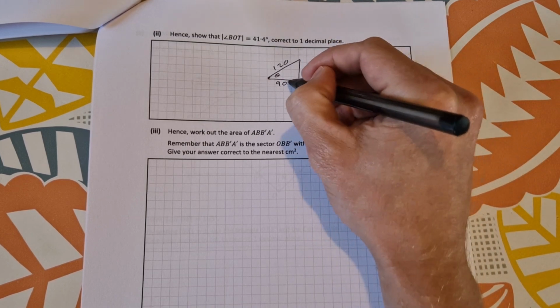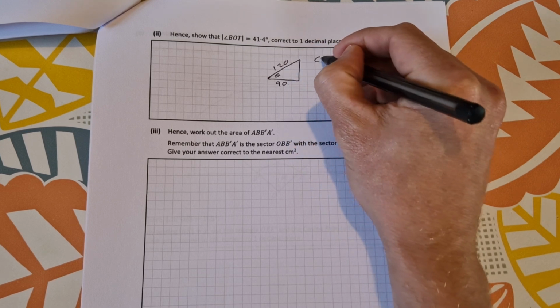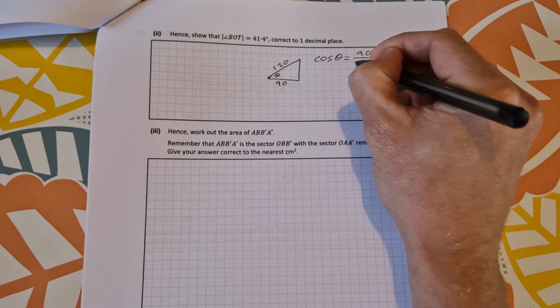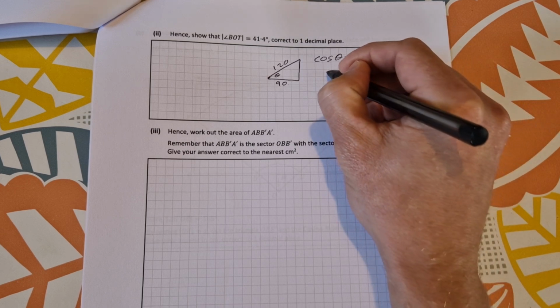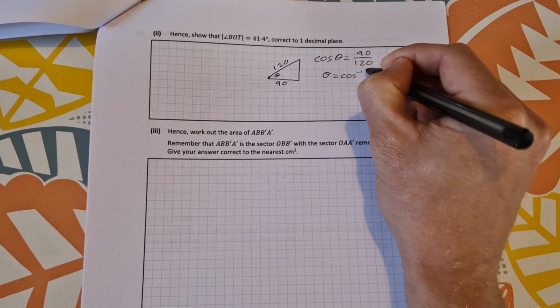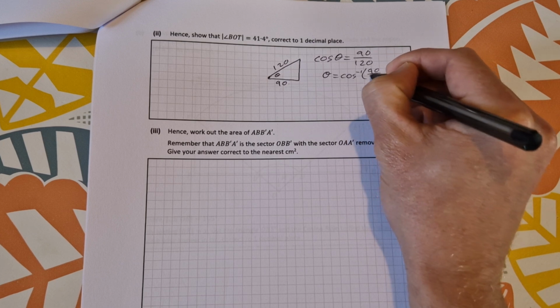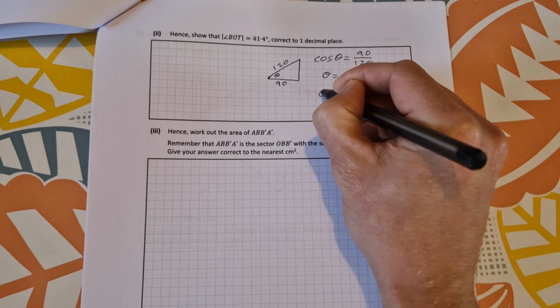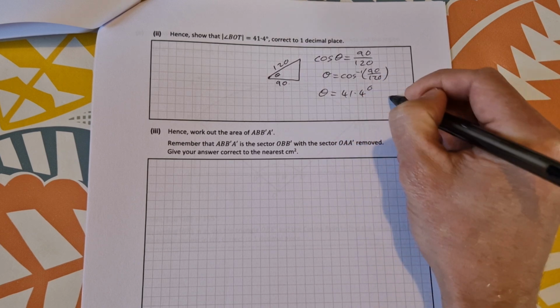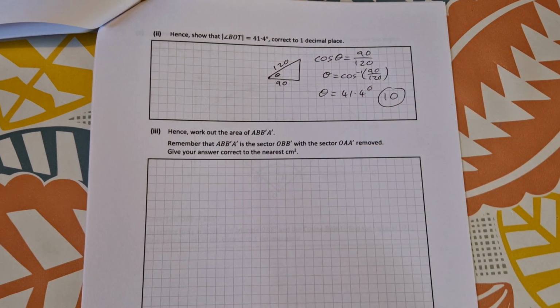So the cosine, the adjacent over the hypotenuse, cos of theta is equal to 90 over 120. So theta is equal to the cos inverse of 90 over 120. So theta is equal to 41.4 degrees, for 10 marks.